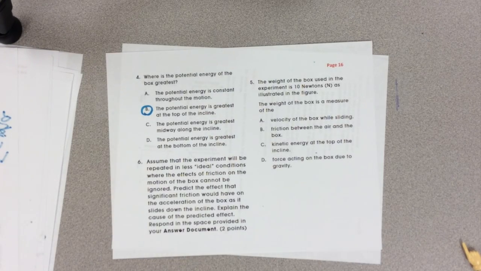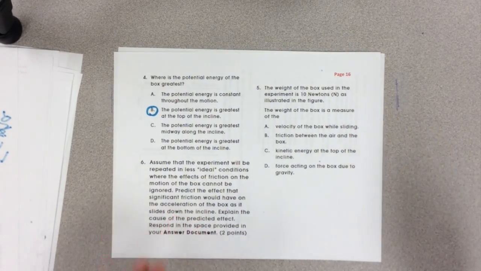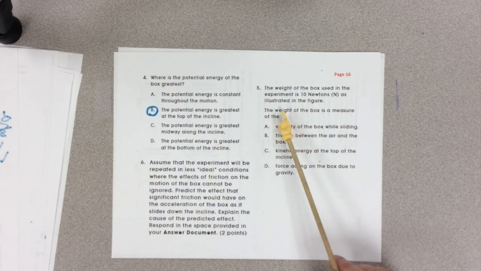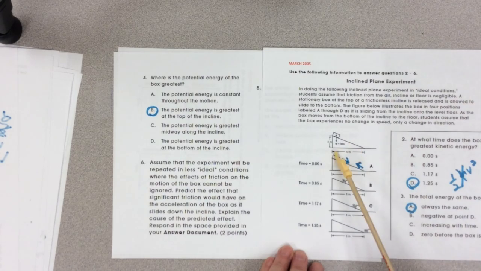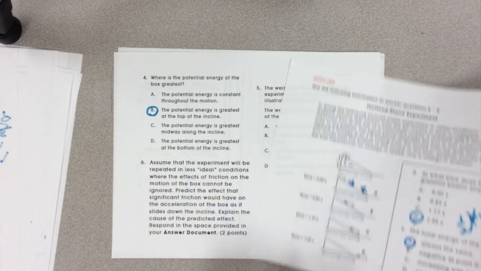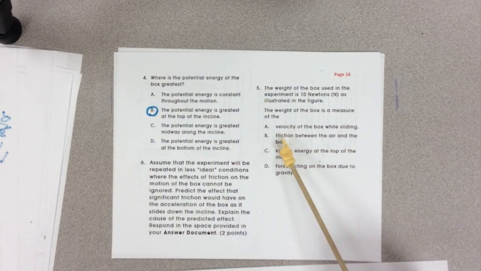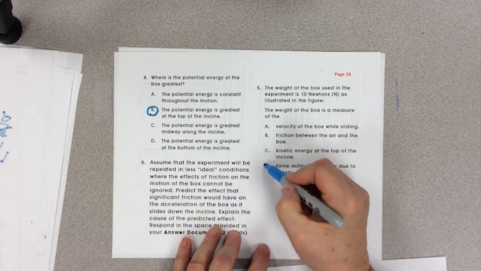We do have another question based on this incline. It says the weight of the box used in the experiment is 10 newtons, as indicated in the figure. So if you need to look again, they did mention that the weight was 10 newtons on the box. And notice, weight is a measure of the force of gravity coming straight down. And that's what the answer is. The weight of the box is a measure of the force acting on the box due to gravity.